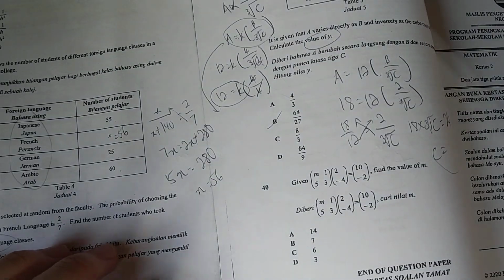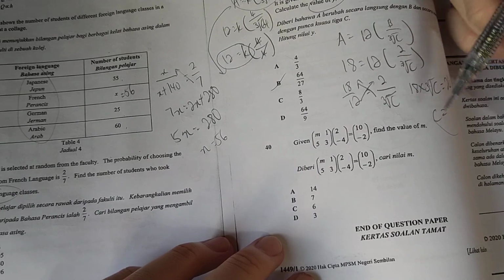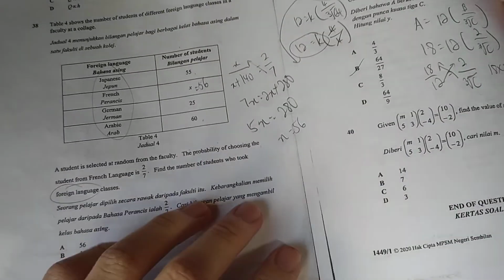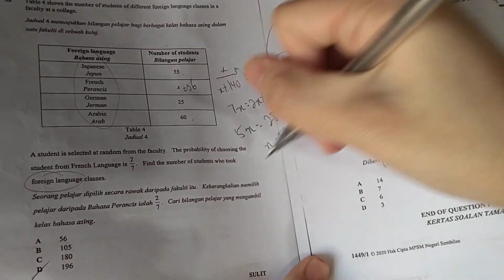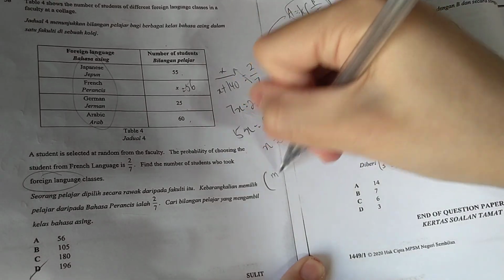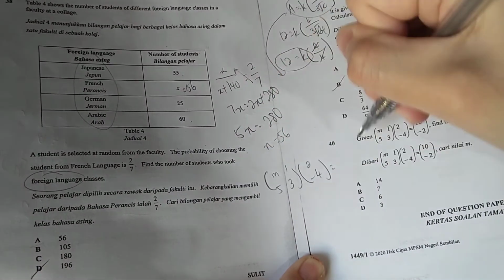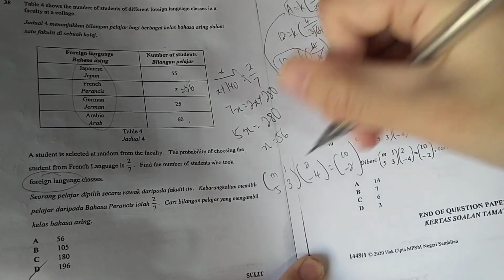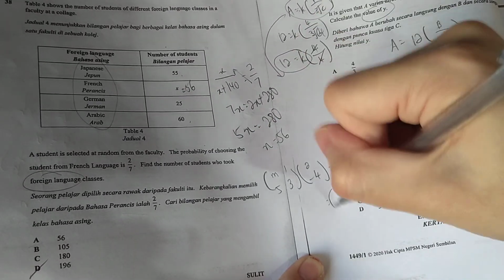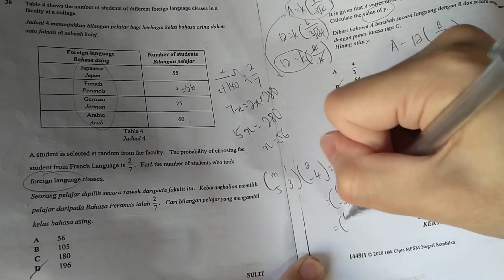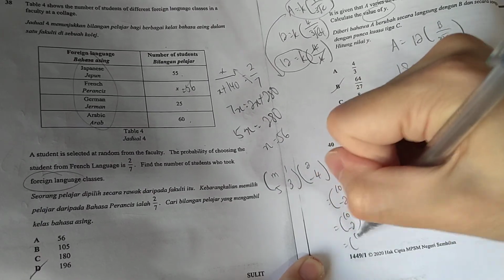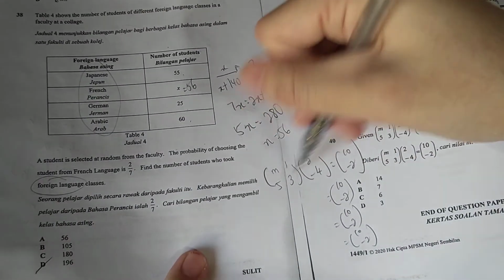Yeah. Alright, last question, 40, given that blah blah blah. Find value of M. So this is actually matrix. So it's quite simple, this one. Nothing special. So M 1, 5, 3 darab with 2, -4 equals to 10, -2. Remember, horizontal times vertical. The right hand side, just leave it. There's nothing you can do anymore, just standby saja. The 10, -2, just standby saja. You only do the left hand side.